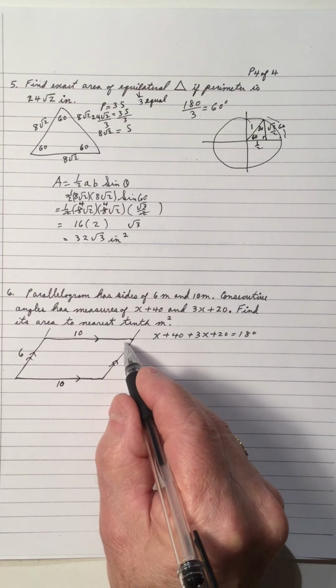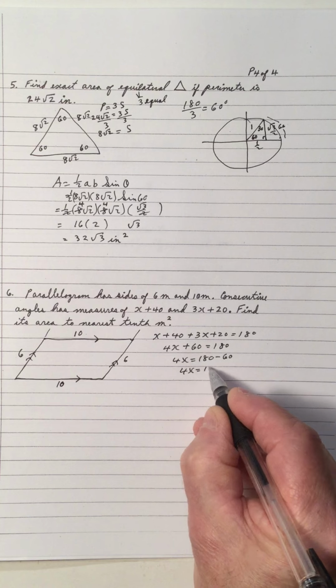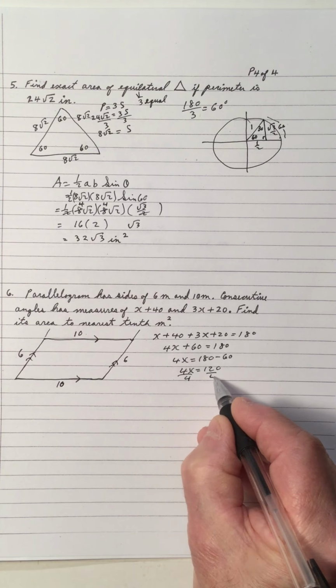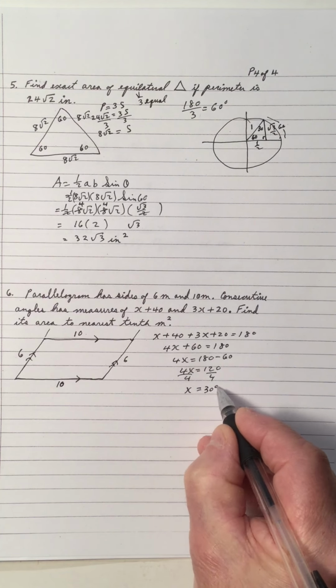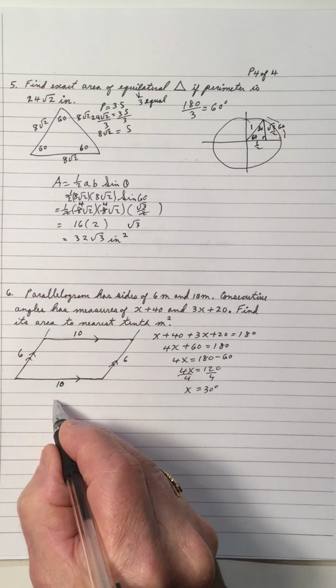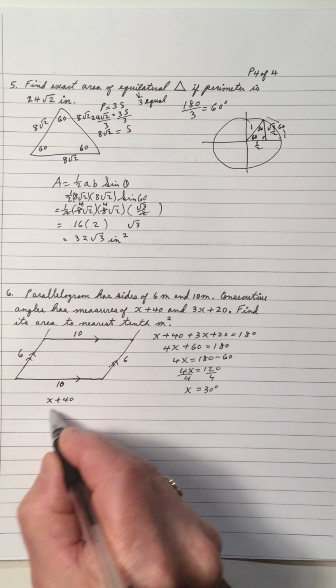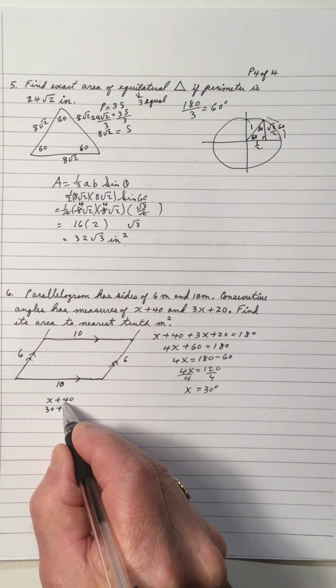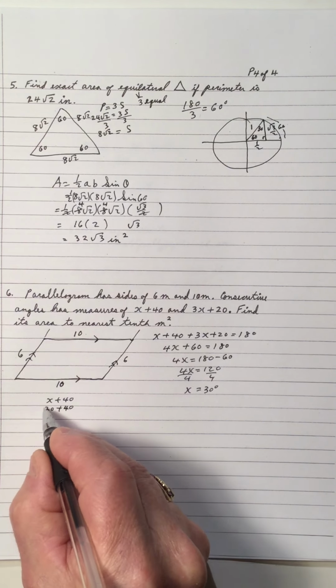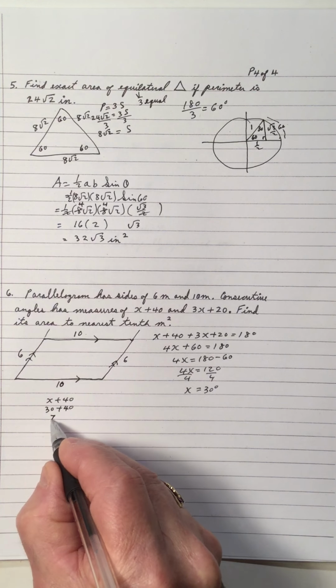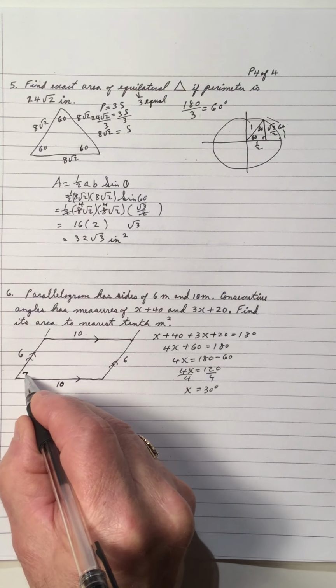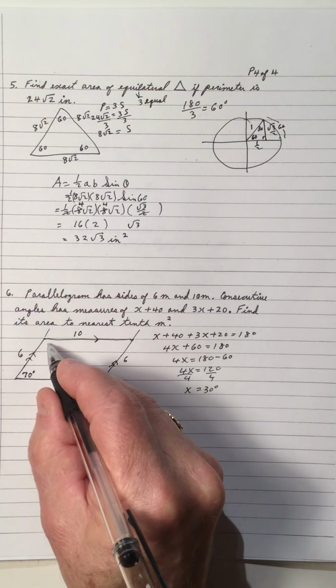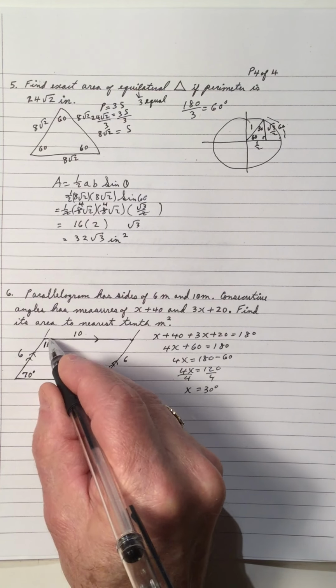We add up the left side, which gives us 4x plus 60. So 4x is 180 minus 60. 4x is 120. Divide by 4. x is 30. So x plus 40 is 30 plus 40, it's 70. So you can make that angle 70. And they're consecutive, so this angle must be 110 because they add up to 180.